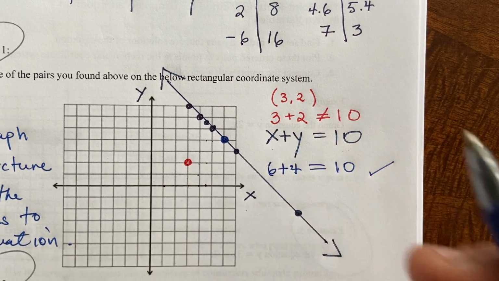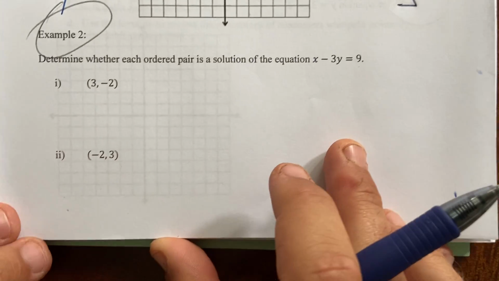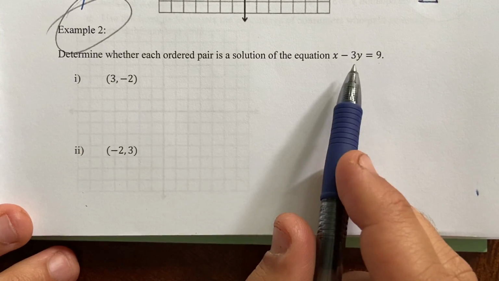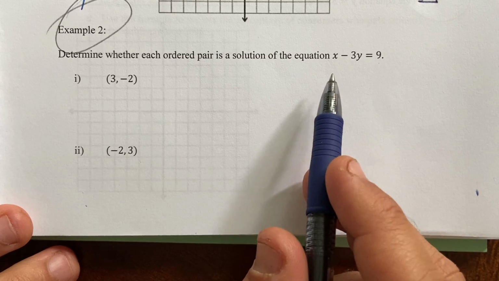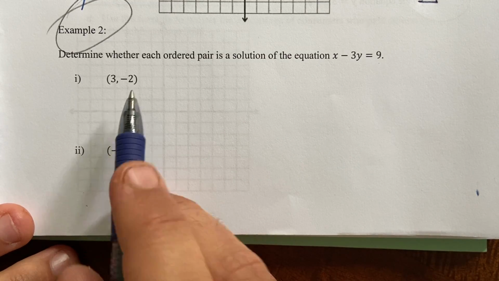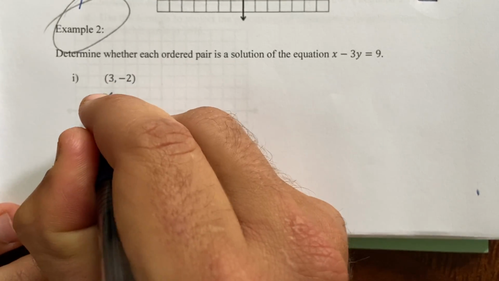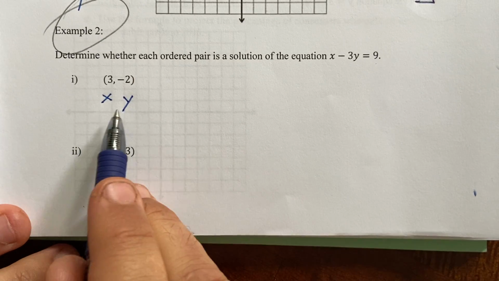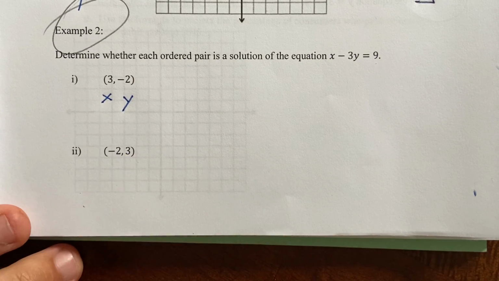That looks like this one actually right there. So what we can do is plug this point in. If it's true, then this is a solution. Okay, so this is my x. It's always in alphabetical order, so x, y, z. So just keep that in mind.